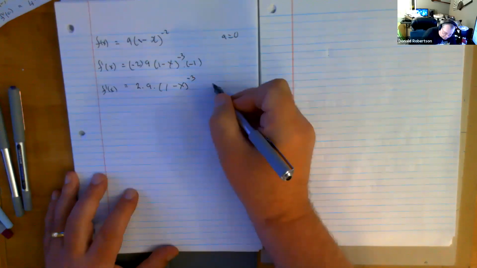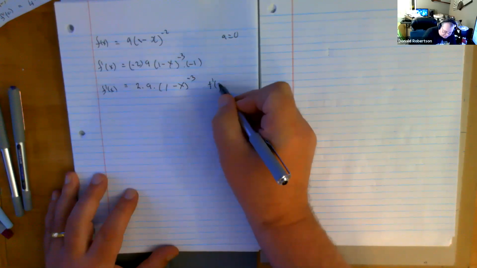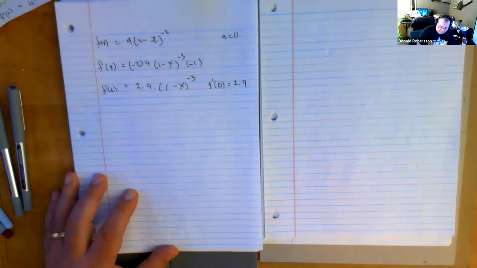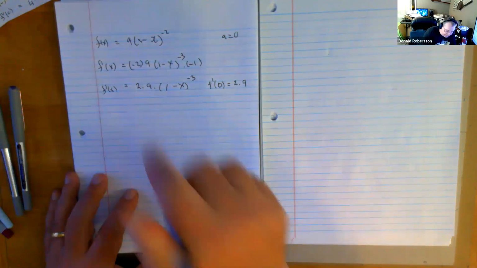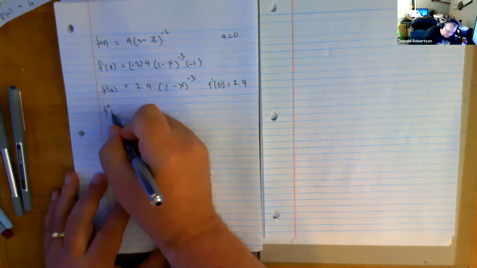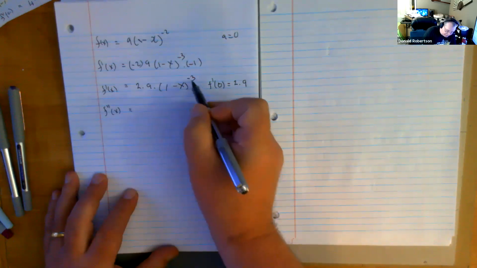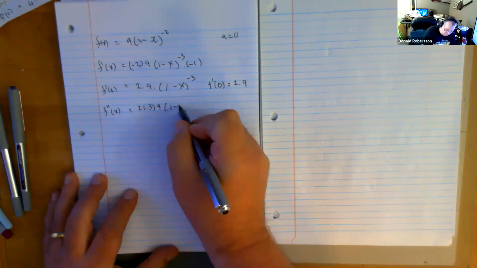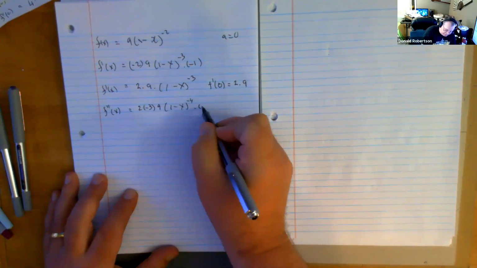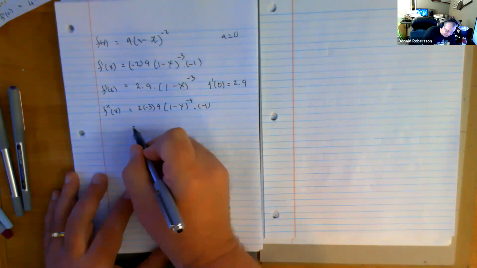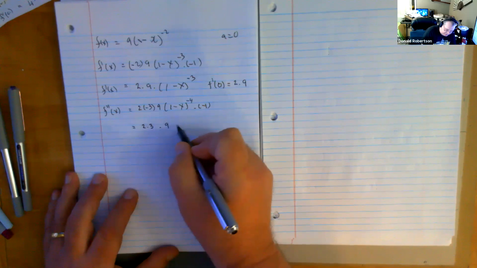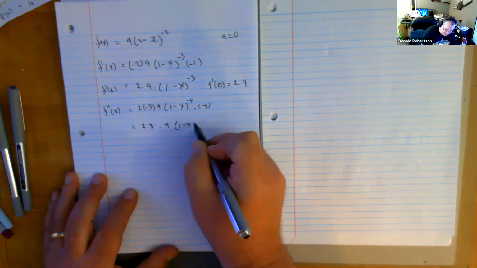Now, if you evaluate this first derivative at 0, you will get 2 times 9, because that ends up being 1. We'll move on to the second derivative. Multiply by the power, reduce the power by 1, and then multiply by negative 1. And what that gets me is 2 times 3 times 9, 1 minus x to negative 4.